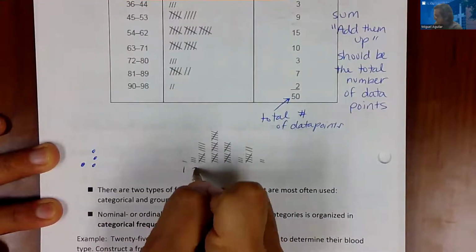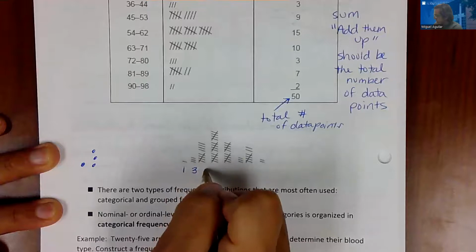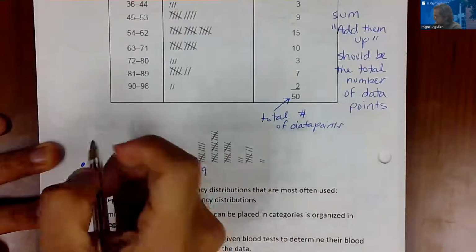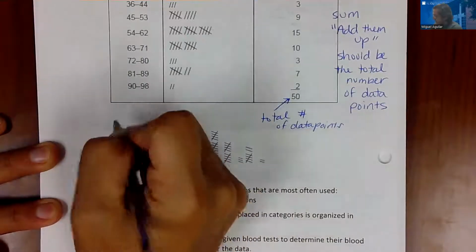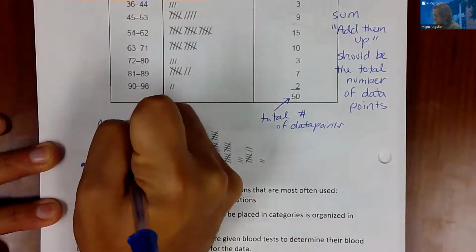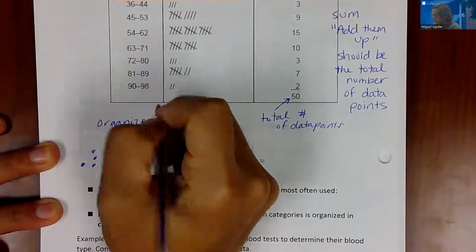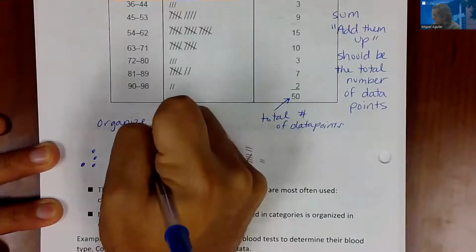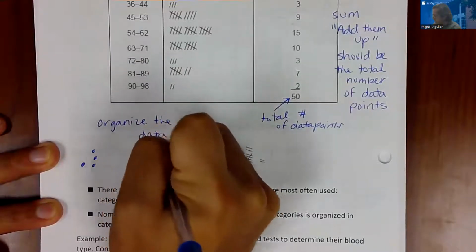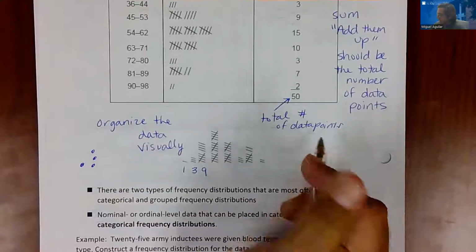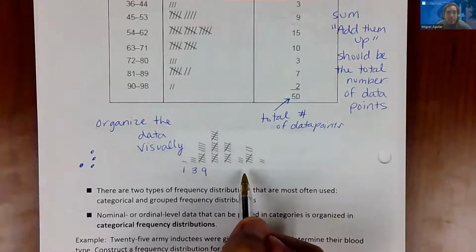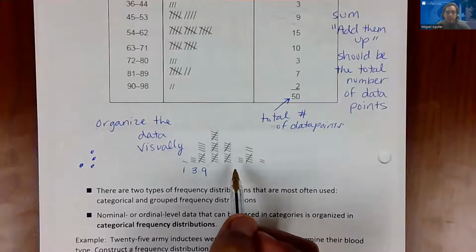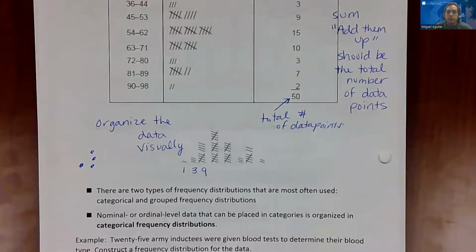So this is 1, this is 3, this should be the 9, and so on and so forth. You could organize the data visually to see which of these classes has the most data points. Okay.